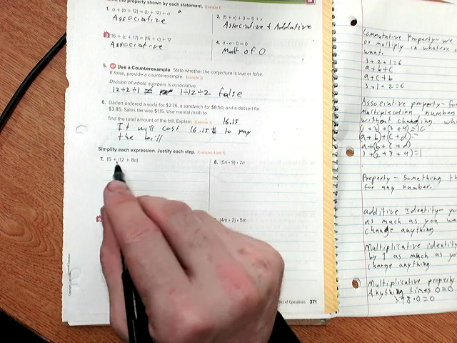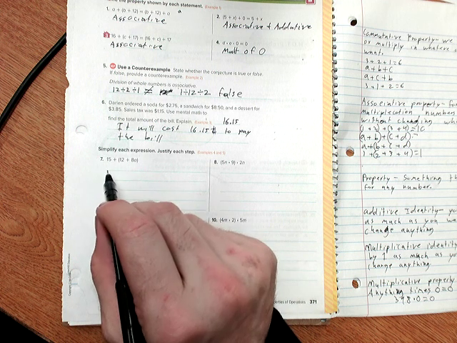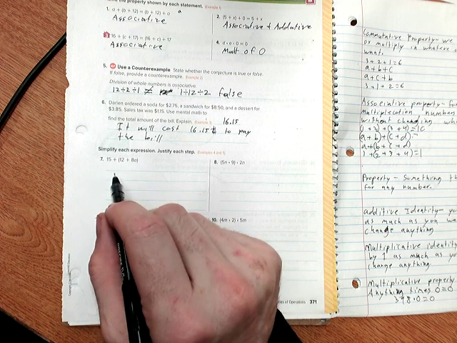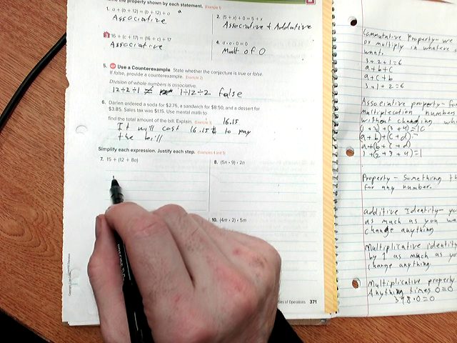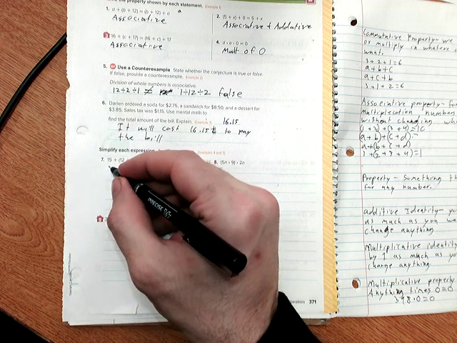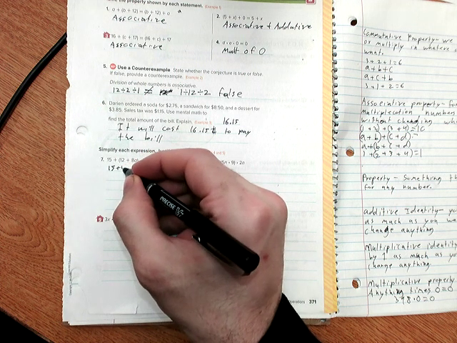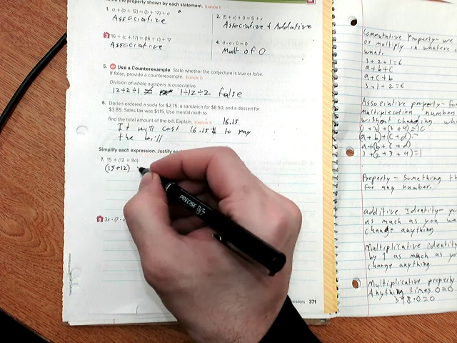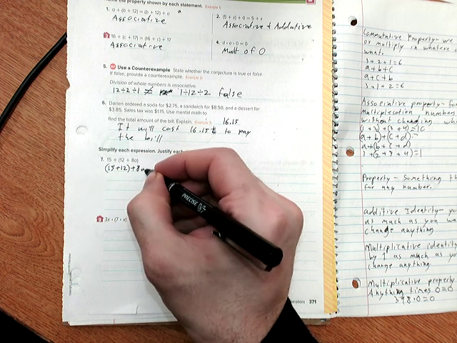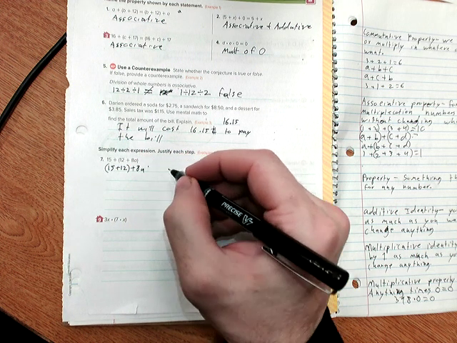We need to combine our like terms, but before we can do that, we need to change our associative property. So we're going to do 15 plus 12 and group those two together, plus 8a, and this is associative.